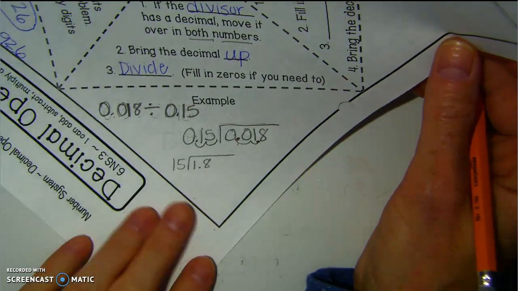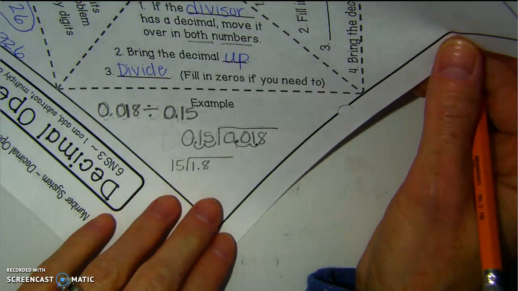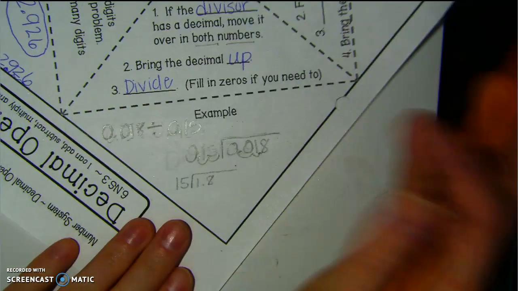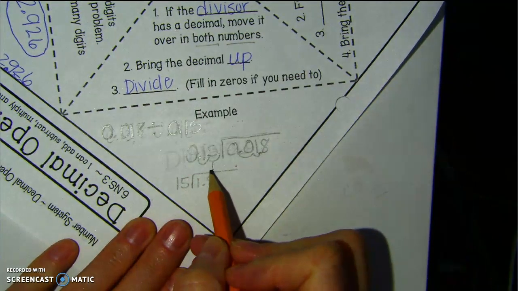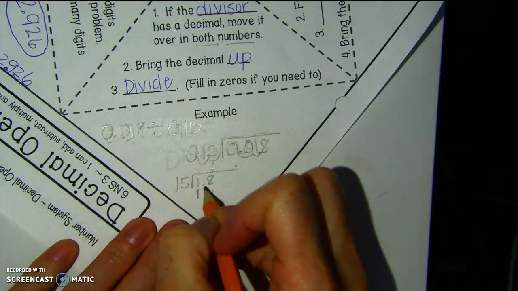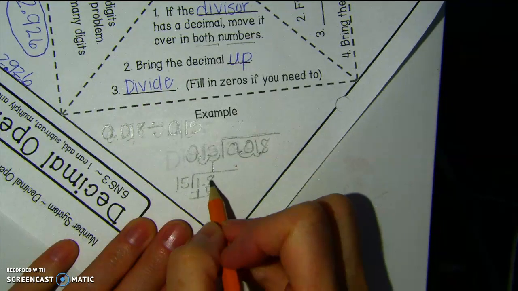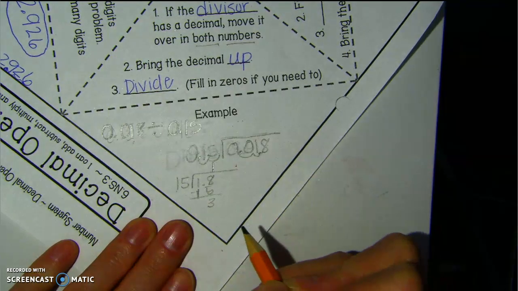Once. Good. So where am I going to put my 1? Over the 1 or over the 8? Over the 8. Very good. So I'm going to put my 1 right here. So now I'm going to multiply. What is 1 times 15? Good. And I'm going to subtract. What is 8 minus 5? 3. Okay.